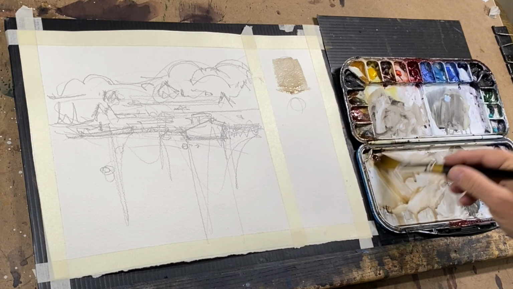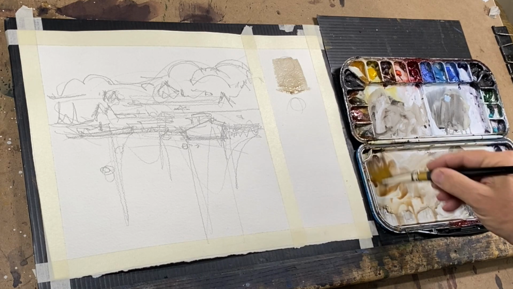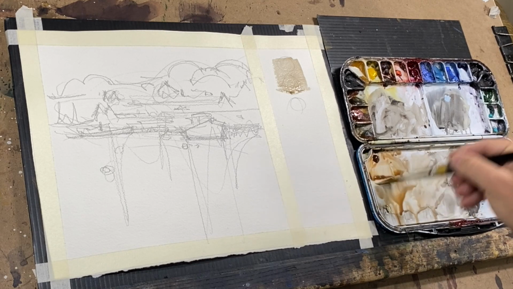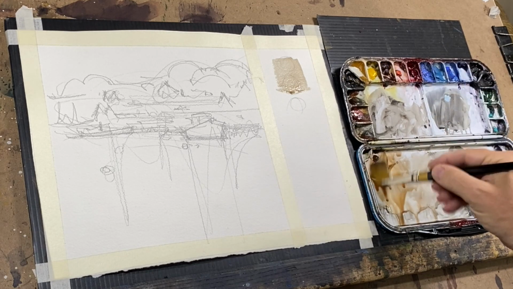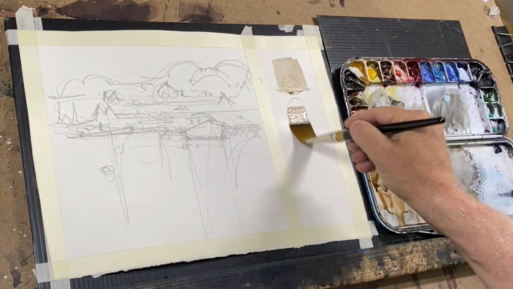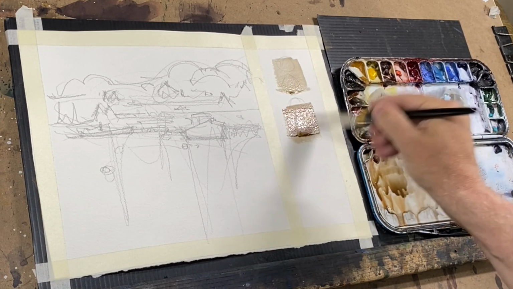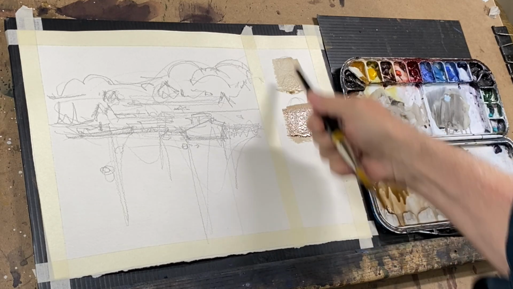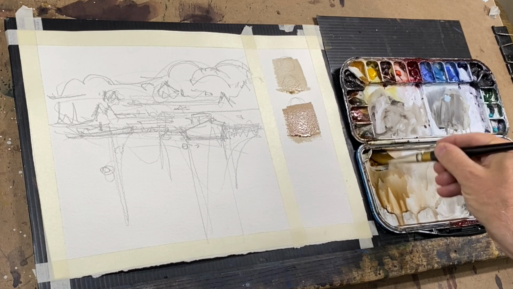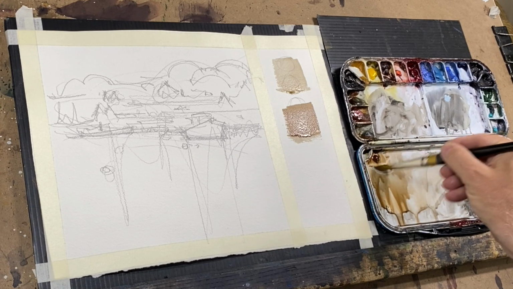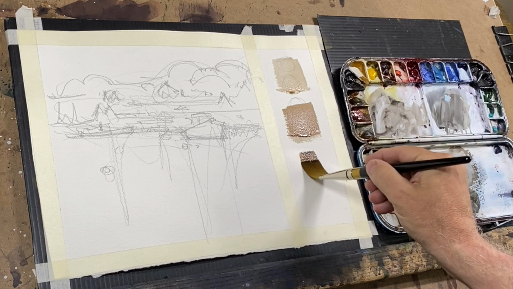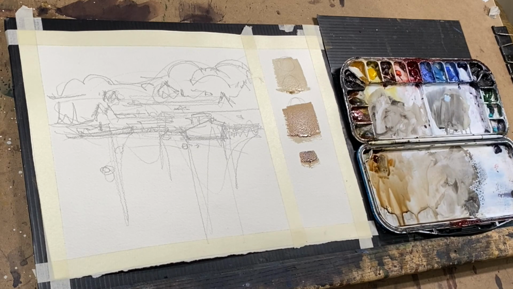My darks are going to be of course a darker strength. They're going to be about like this. Most of the painting is going to be made up of these two colors. There might be an occasion to put something darker still, but not so many of that variety.